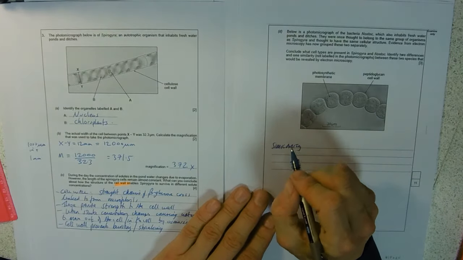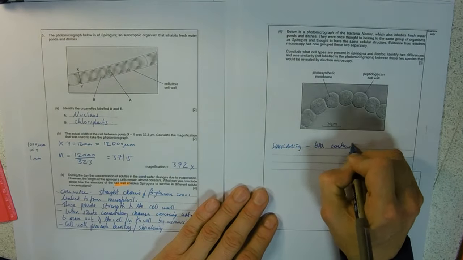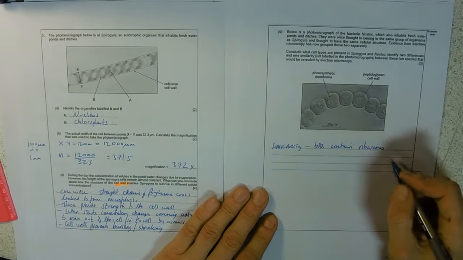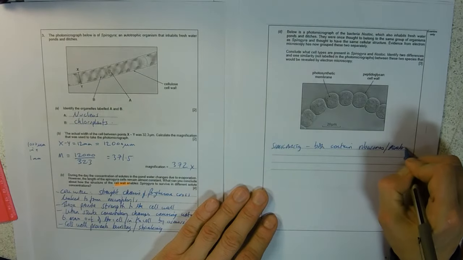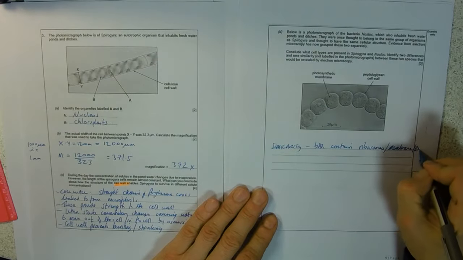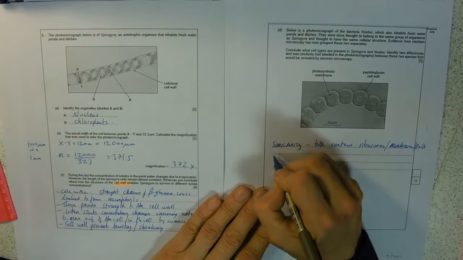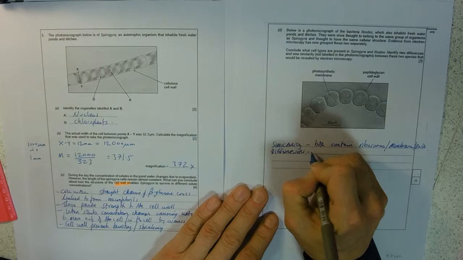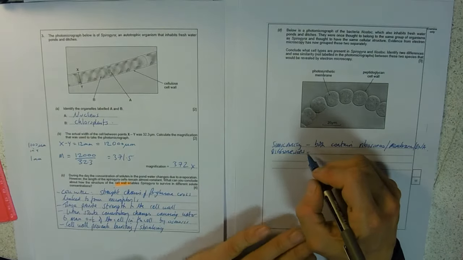The similarity, both contain, for example, ribosomes. You could have a membrane. They have DNA. So something like those. Differences. And this is just from your table in your notes, just listing some of the differences.